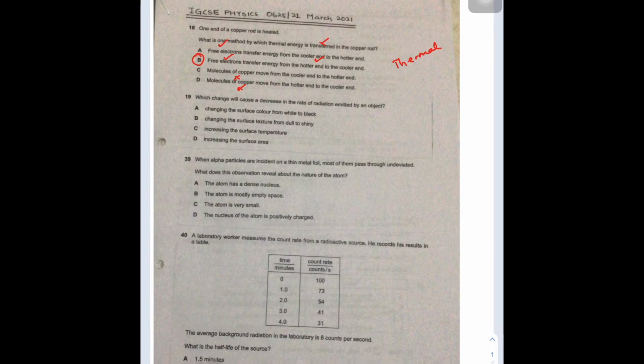Which change will cause a decrease in the rate of radiation emitted by an object? Changing the surface color from white to black? No, radiation will be more because it will have absorbed more energy. Changing the surface texture from dull to shiny? Yes, energy will be absorbed less.